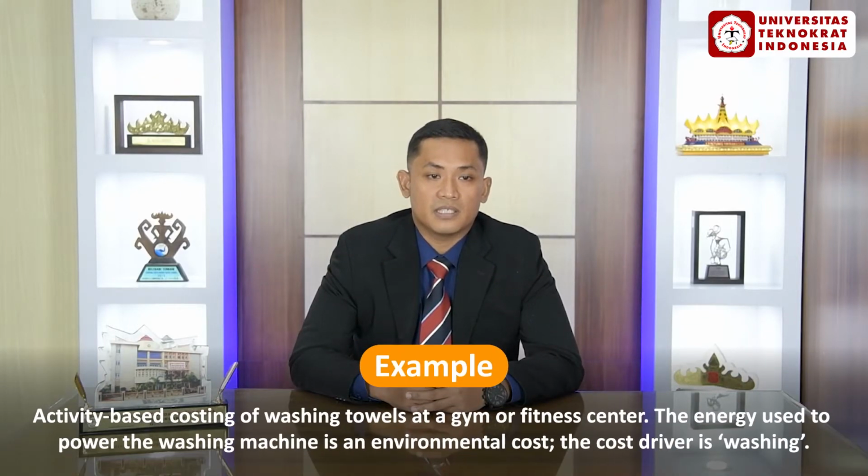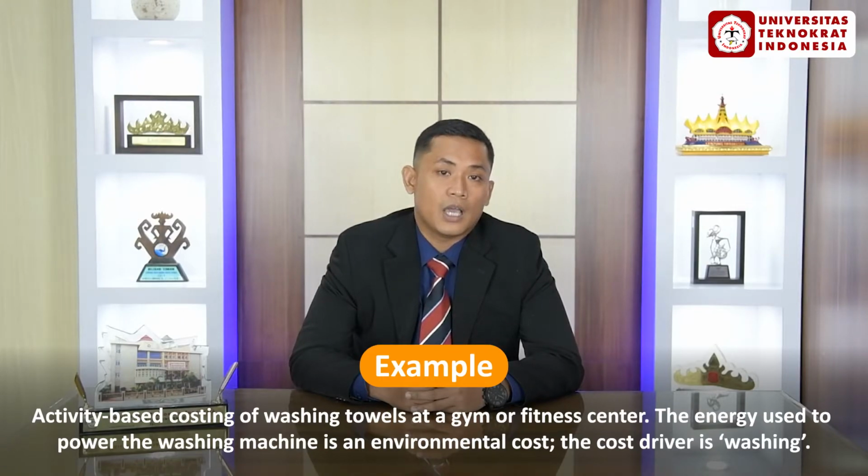I will give an example, an illustration, of how environmental management accounting is applied. I assume that all of you already know about ABC, or activity-based costing. Now I give an illustration in gymnasiums or fitness centers. I think most of you already know what a fitness center is, right? Now the ABC, or activity-based costing, is for the towels that all of us who visit the gym or fitness center will be given a towel.